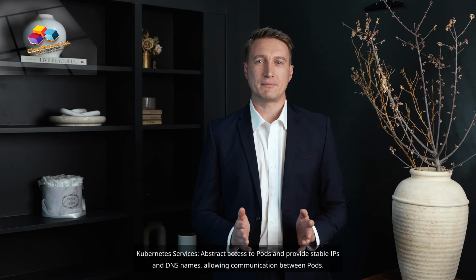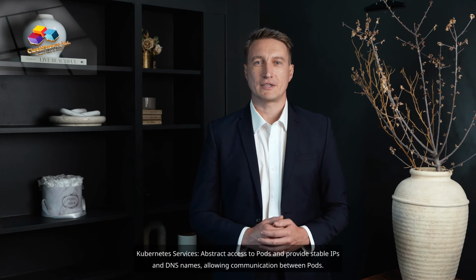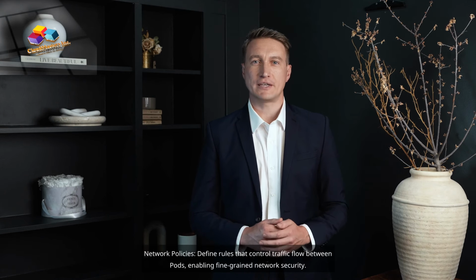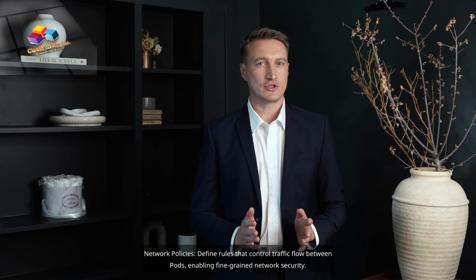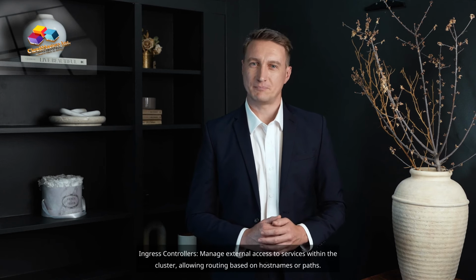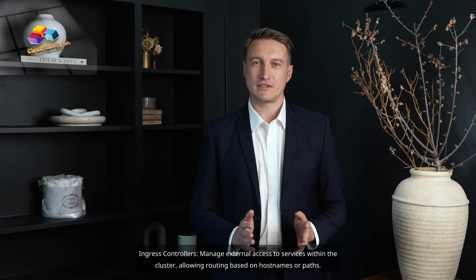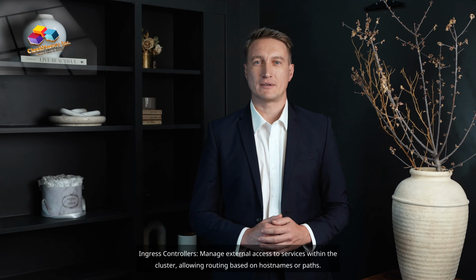Question 33. How do you manage networking in Kubernetes? Answer. Networking in Kubernetes is managed through Kubernetes services, which abstract access to pods and provide stable IPs and DNS names, allowing communication between pods. Network policies define rules that control traffic flow between pods, enabling fine-grained network security. Ingress controllers manage external access to services within the cluster, allowing routing based on host names or paths.